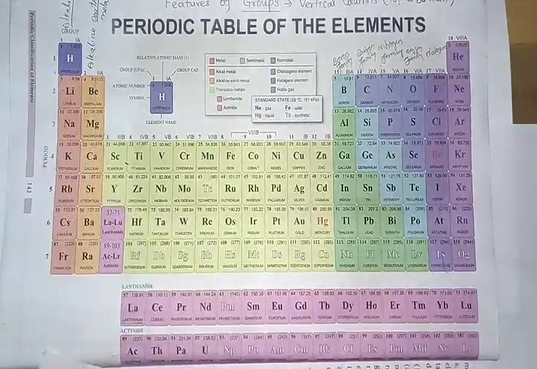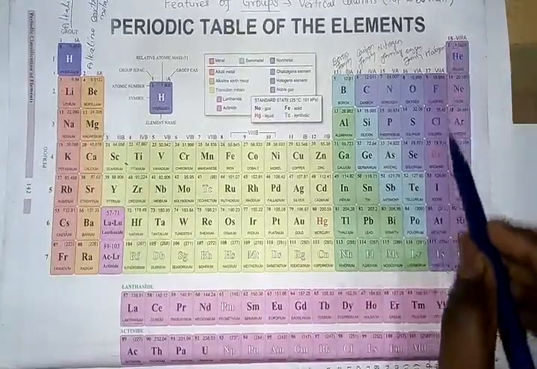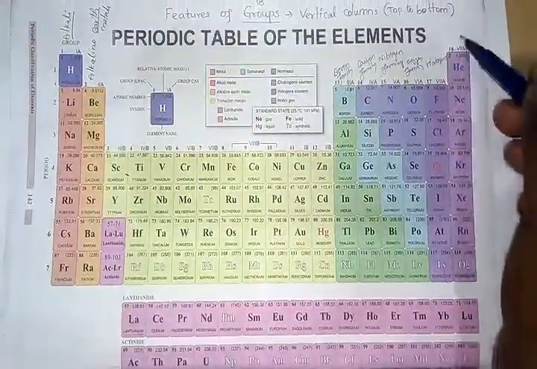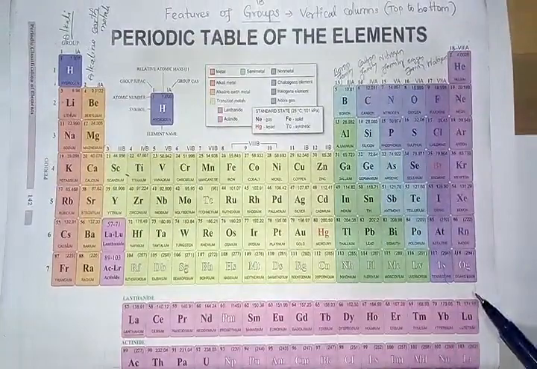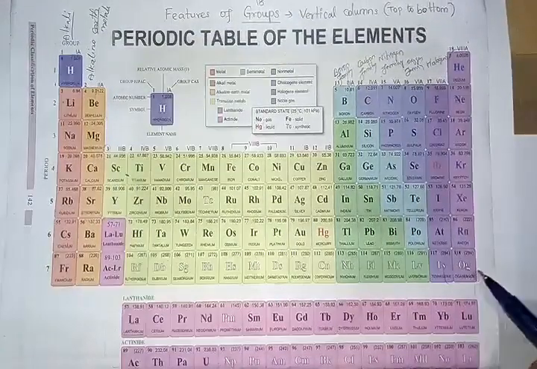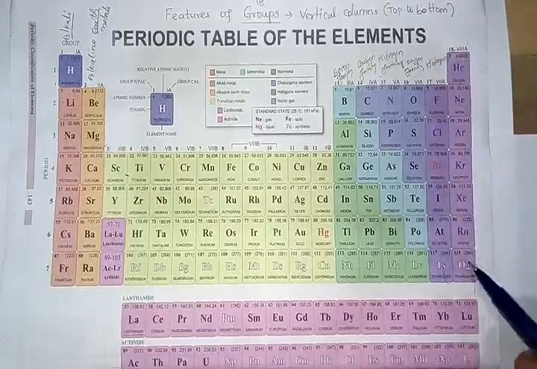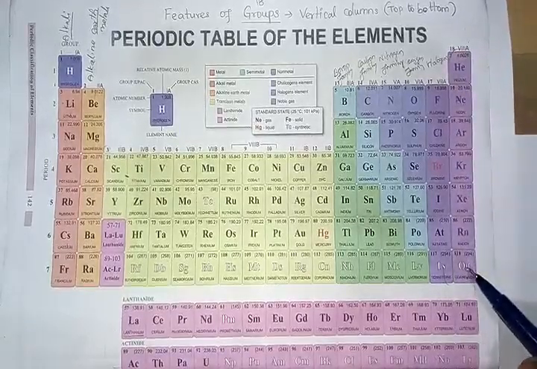But only one case here: the valency of the noble gases is 0, because we write 8 minus 8 is equal to 0. So that's why it's otherwise called the 0 group. Am I right? But what actually happens is the valency of this particular group is 0.